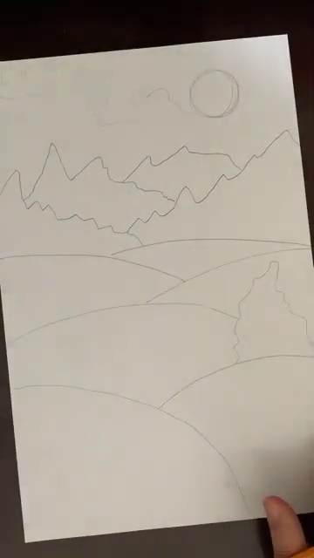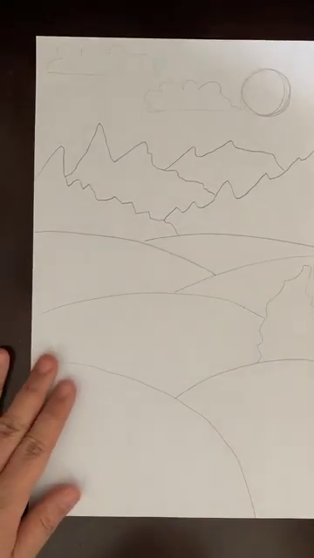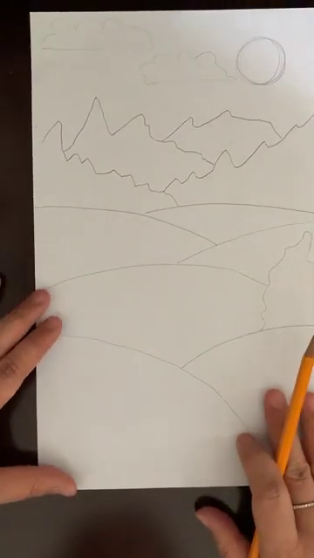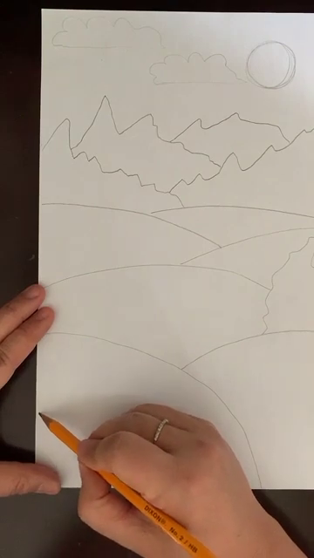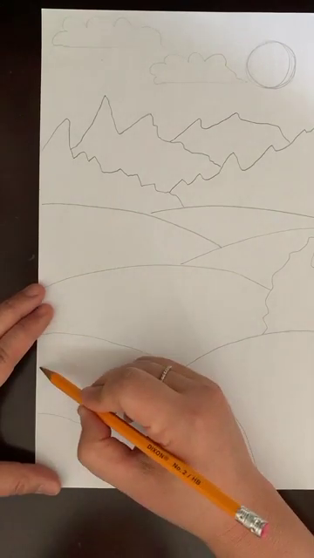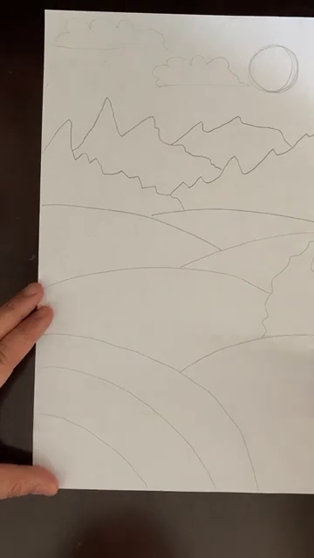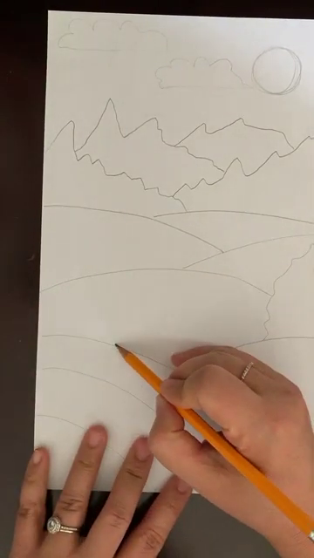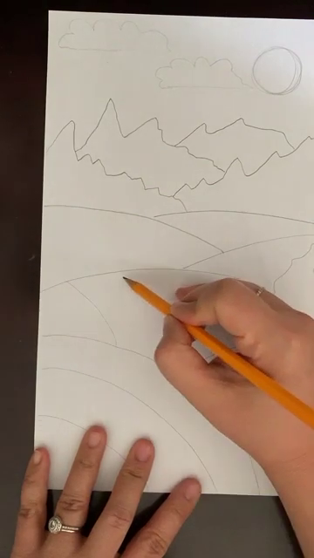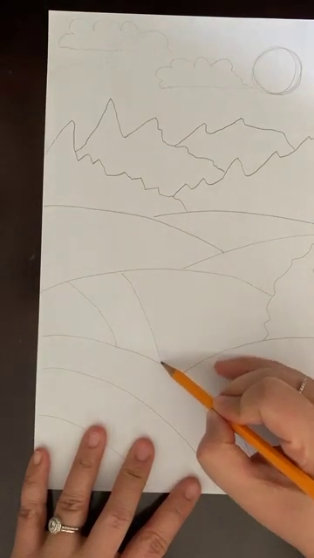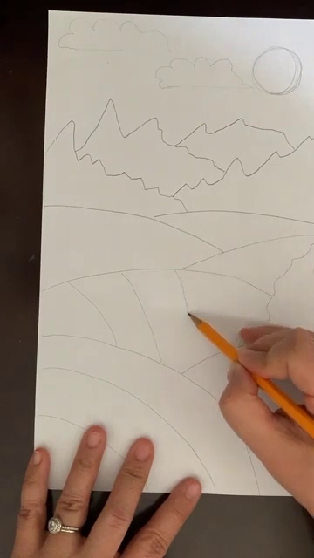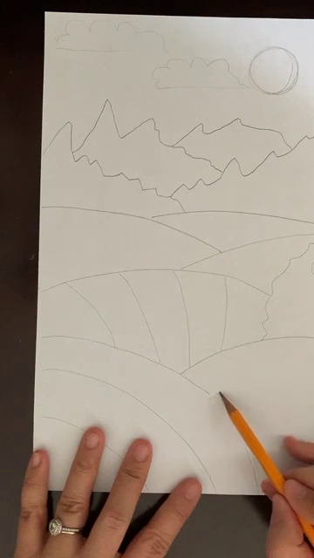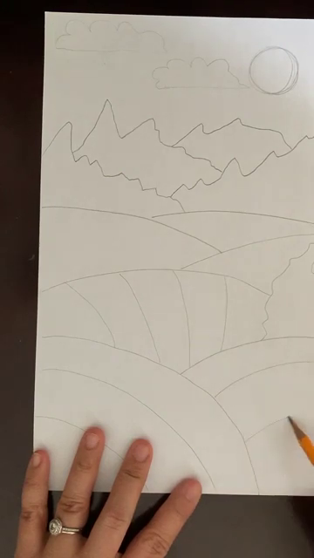The grid lines will help you to create hills that look more rounded as opposed to being flat. Because when we look at hills, they are rounded. They are 3D in shape. And so that's what we want to create. We want to try to create that rounded look. So I'm adding curved lines to my hills like this. And I'm only going to do it to a few of the hills, not everything.